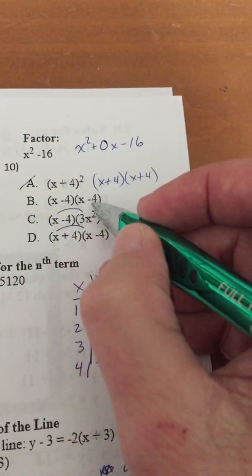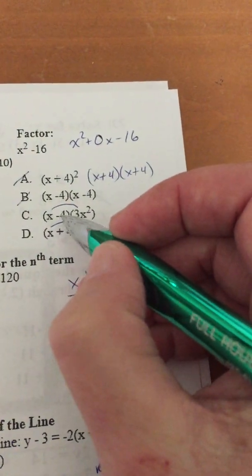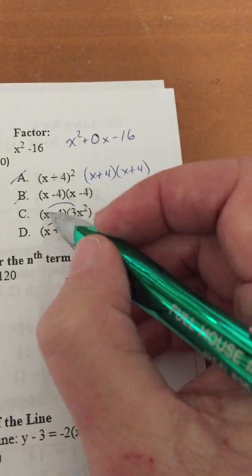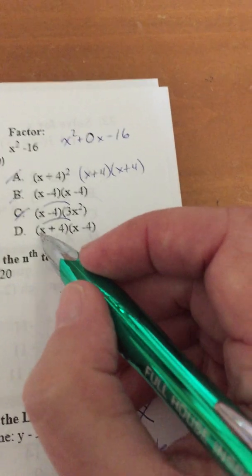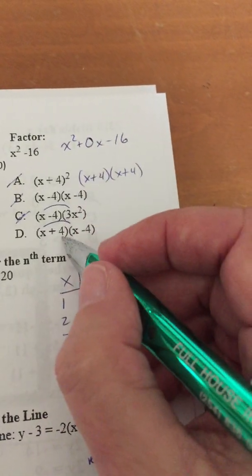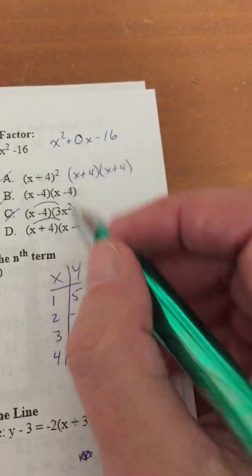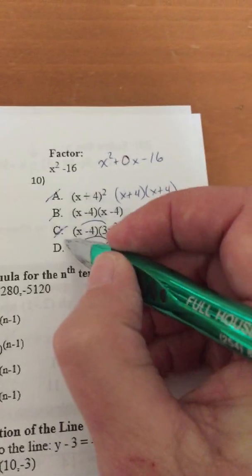A negative 4 plus a negative 4 is a negative 8, again, not the 0. A negative 4, ooh, this one doesn't make sense at all because this is 3x squared times x, which gives me 3x to the third power, which doesn't match my first piece even. So I got rid of that one. And of course, x times x is your x squared, and positive 4 times negative 4, let me add them. Positive 4 plus negative 4 does give me my 0, and when I multiply positive 4 times negative 4, I get the end piece. So D does work.